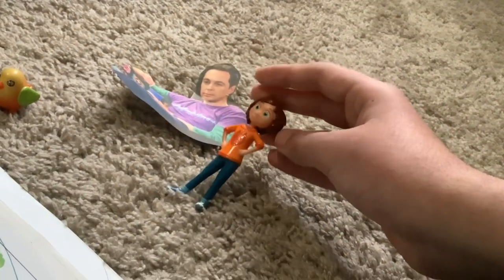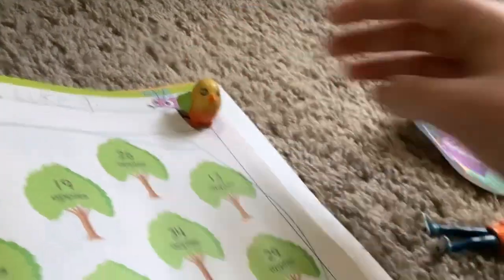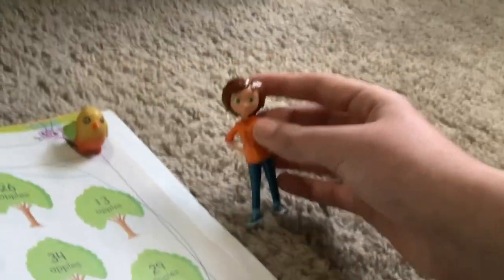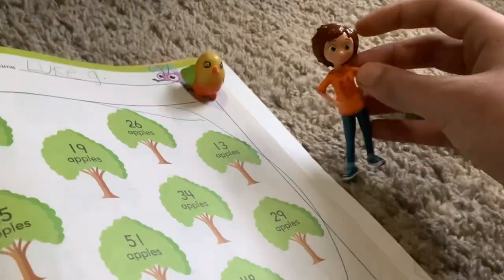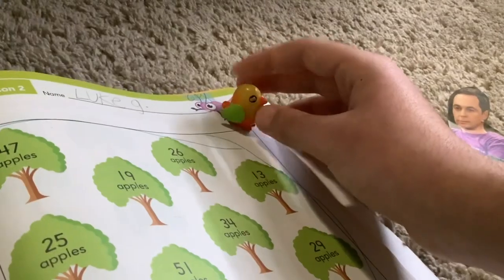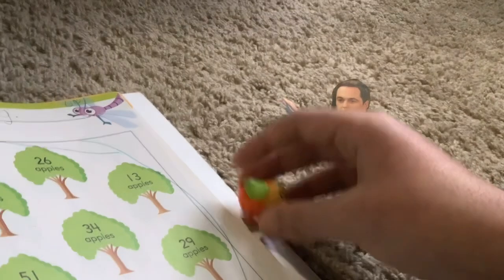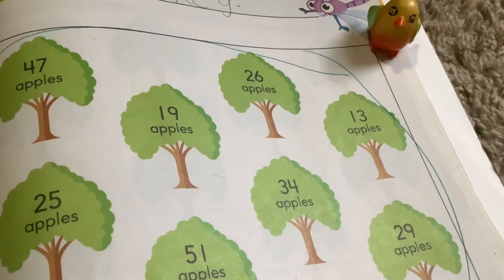Well, wait a minute. I think I noticed a little pattern here. What do you notice? Well, I do know that 19 plus 10 is 29, but 19 plus 13 is 19 plus 10 plus 3 more. And what is 29 plus 3? 32. You made up your own method. Well done. Making up your own methods can be very helpful. Yes, 19 plus 13 is 32.